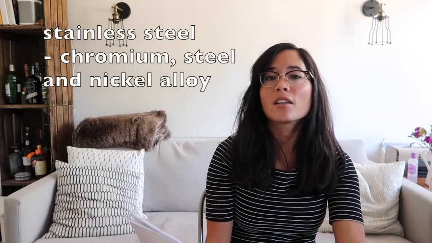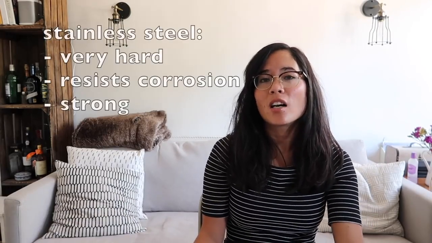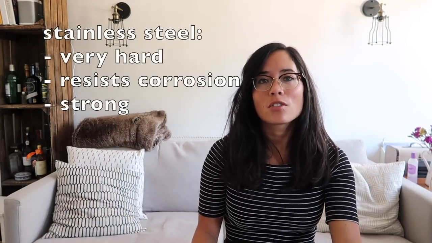What is stainless steel? Well, it's an alloy made up of chromium and nickel, as well as obviously steel. So what are the useful properties of stainless steel? Why do we do it? Well, because it's very hard, it resists corrosion, it's very strong, and we can make use of these properties in using stainless steel to make cutlery. Lots of cutlery is made up of stainless steel. Check it out next time you're eating.